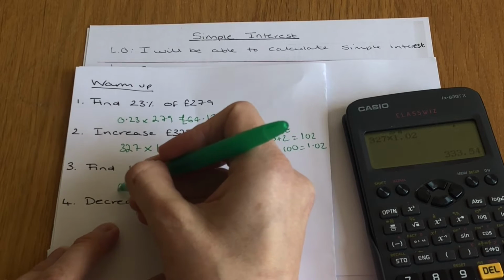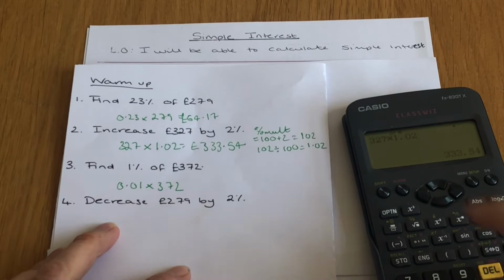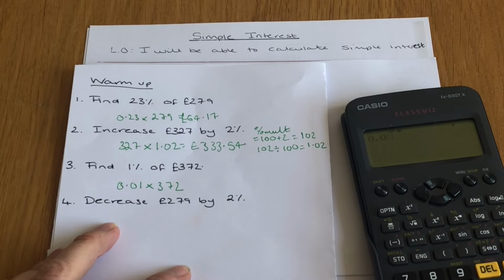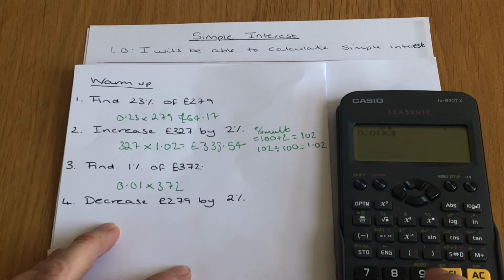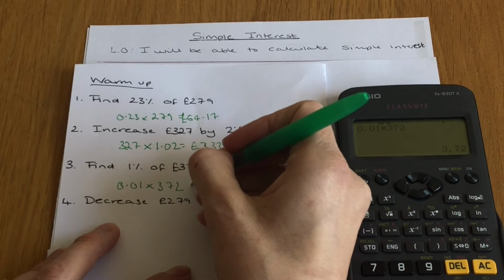Find 1% of 372. So I'm going to do 0.01 times 372, which is £3.72.